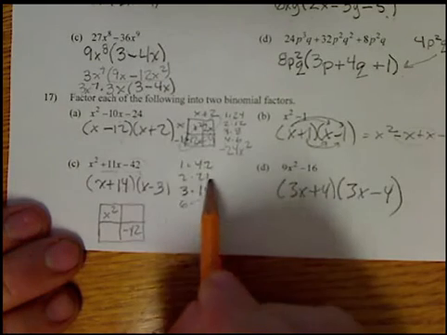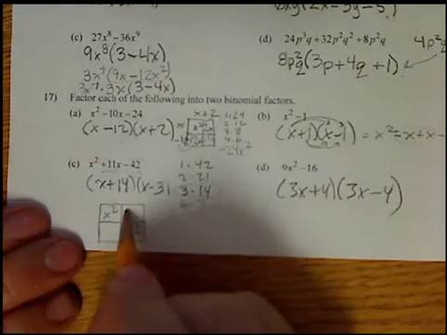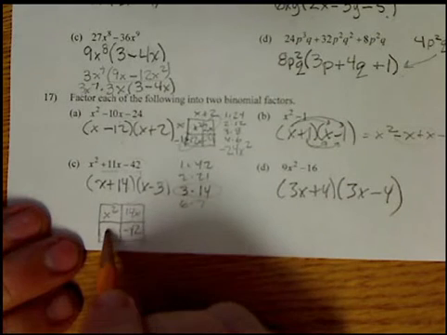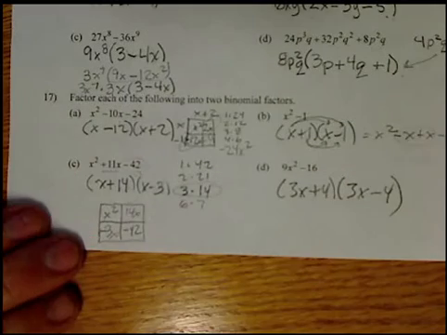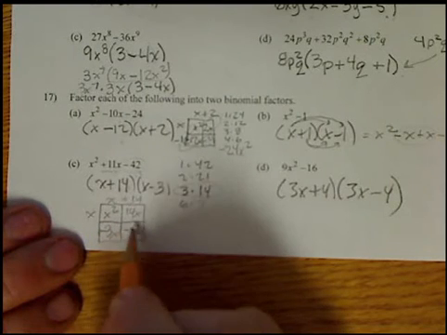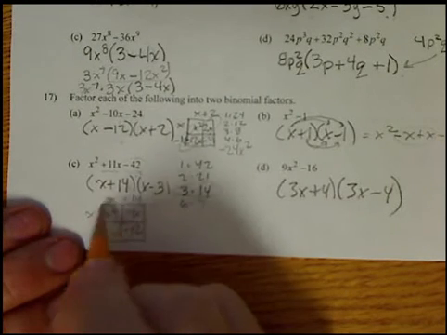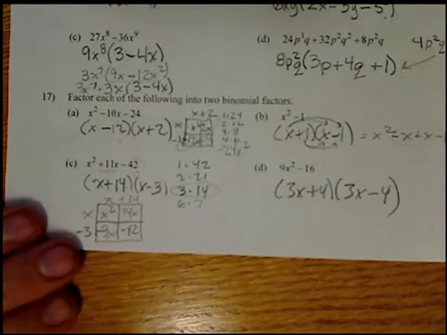But these two, they differ by 11. So if I put a 14x here and a 3x here, I want a positive 11. So make that a minus. Then I have x plus 14. Then I can, right here, have x times negative 3. Now I've got it factored.